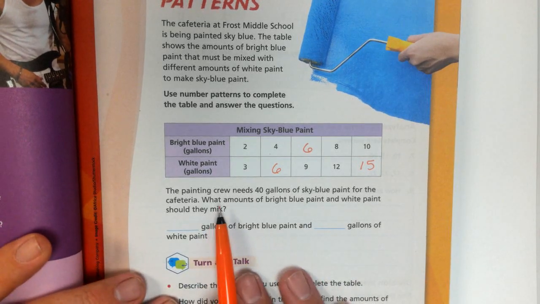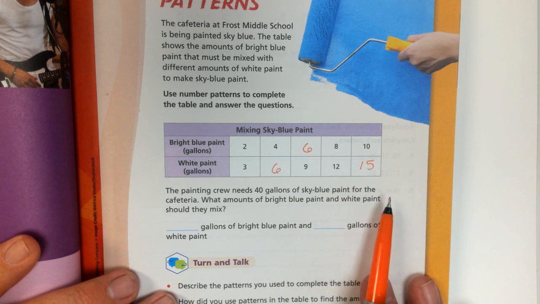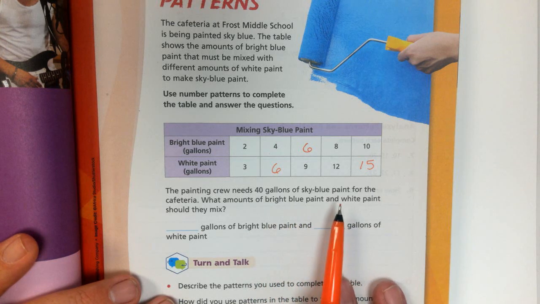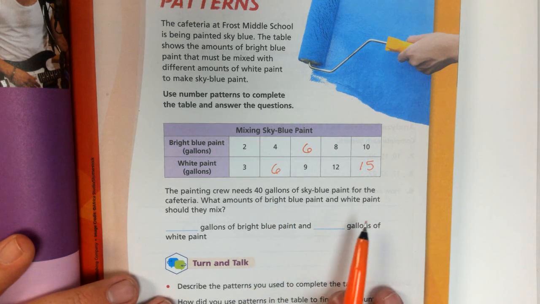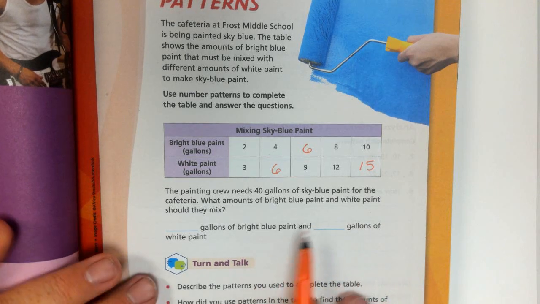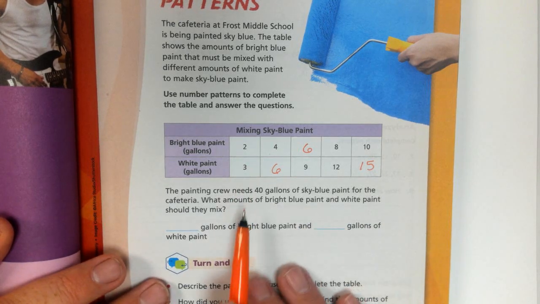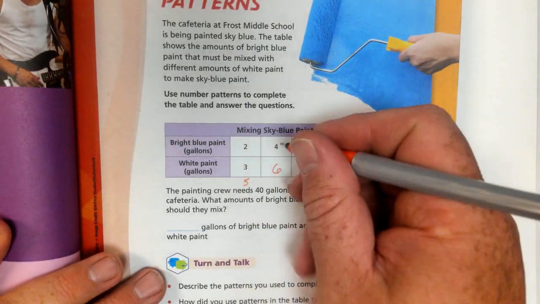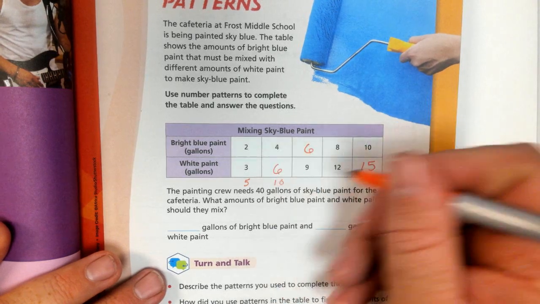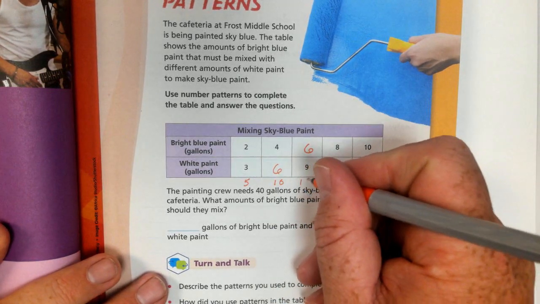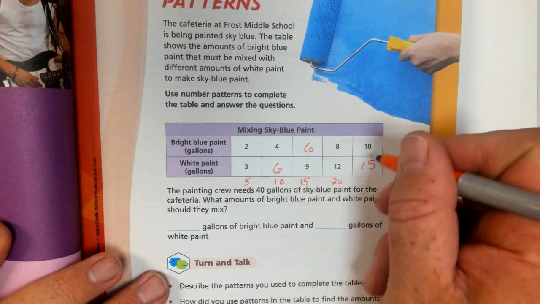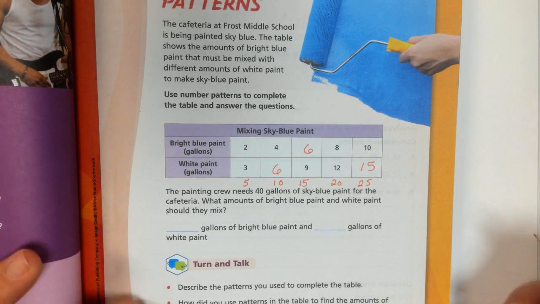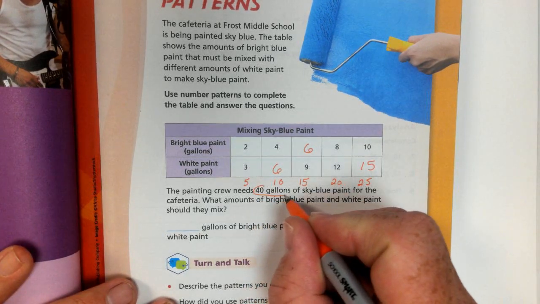Okay. So it says the painting crew needs 40 gallons of sky blue paint for the cafeteria. What amounts of bright blue paint and white paint should they mix? Okay. So they need 40 gallons of sky blue. So one way to think about this is when you combine these 2 gallon amounts here, you get 5. When you combine these two, you get 10. Combining these two, you get 15, 20, 25.